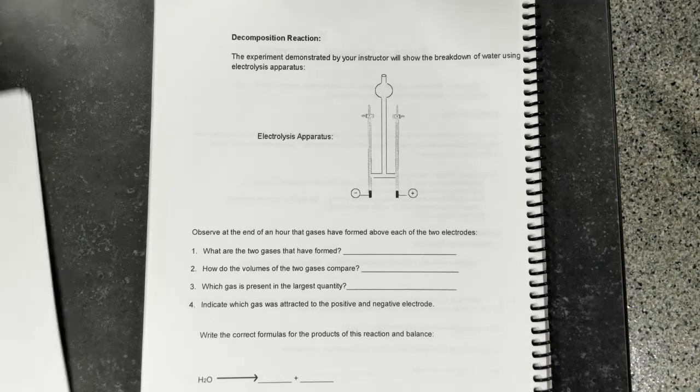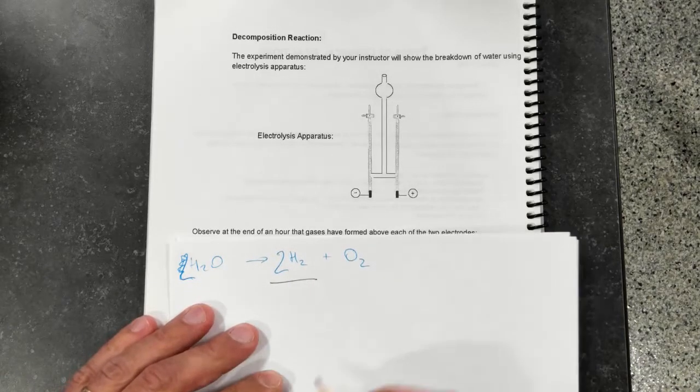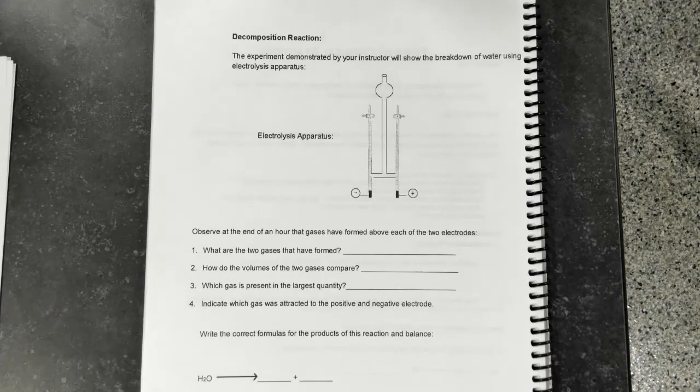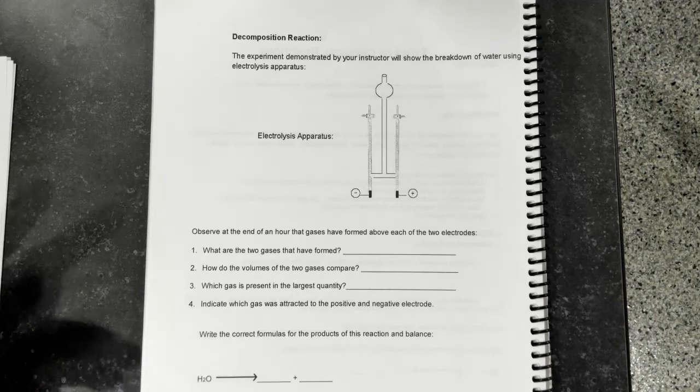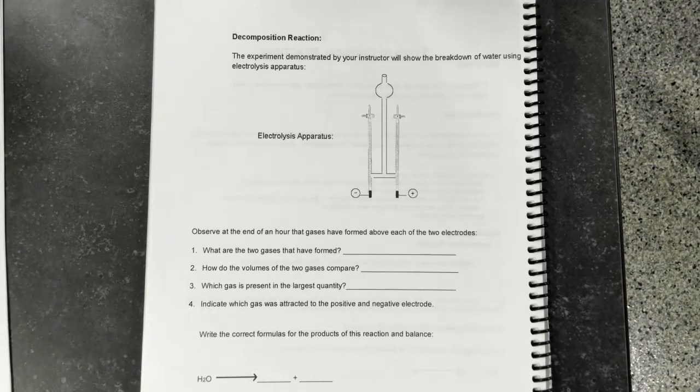So based on your knowledge, which was a large amount of gas and which was smaller, and that red had smaller and black had larger, you can figure out which one was attracted to which.